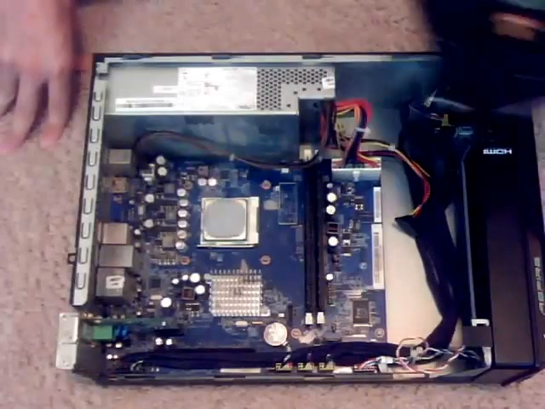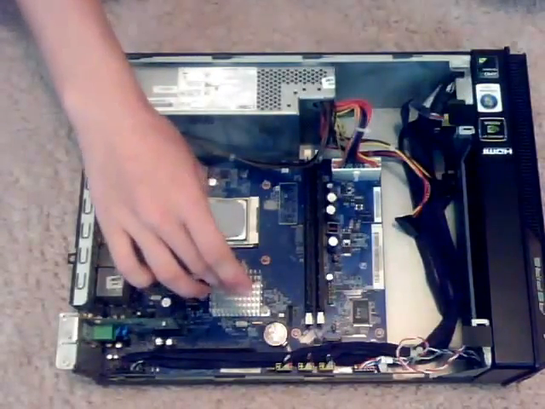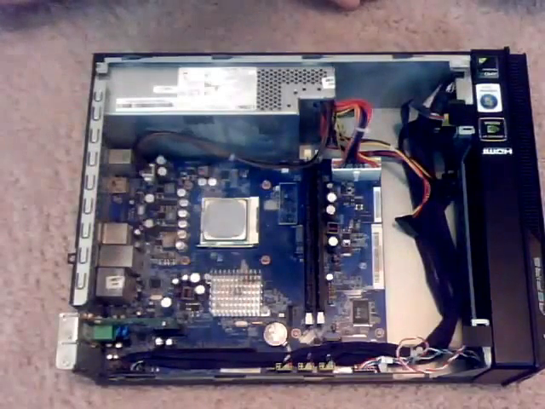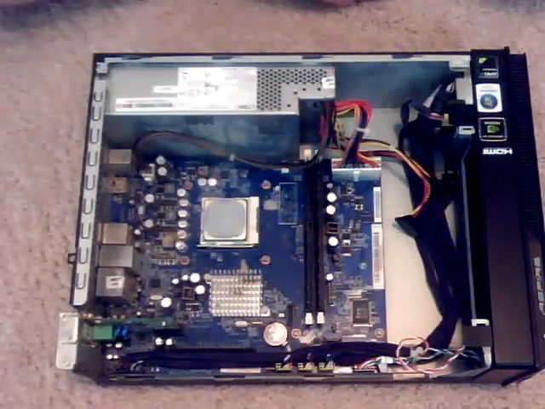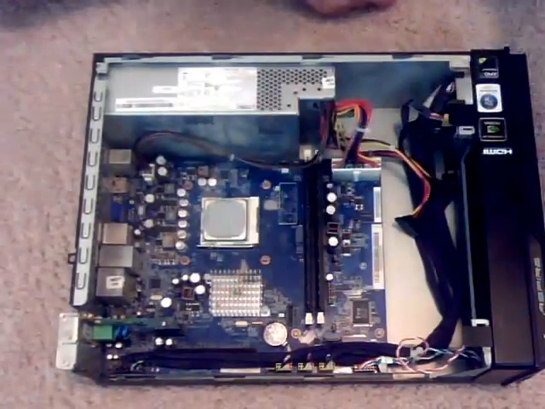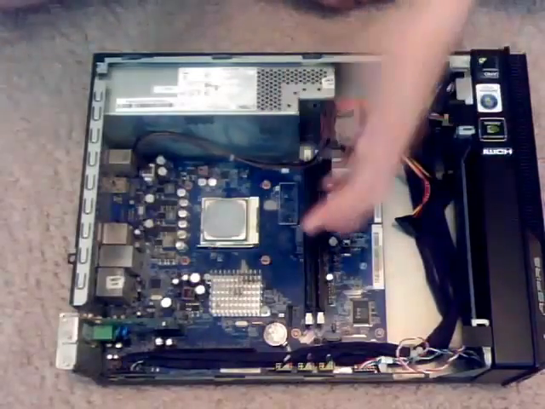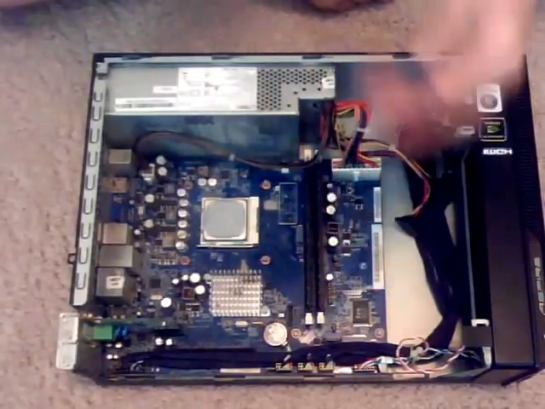Another thing that is important in the system is the GPU, or graphics processing. This right here is actually integrated. You have others that are physical. This one just so happens to be integrated into the motherboard.